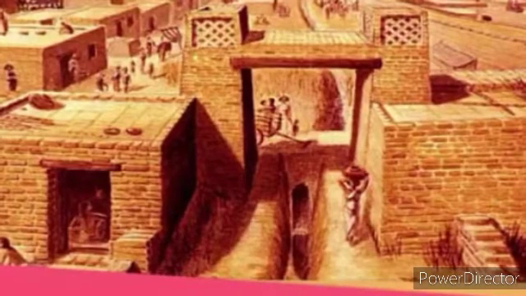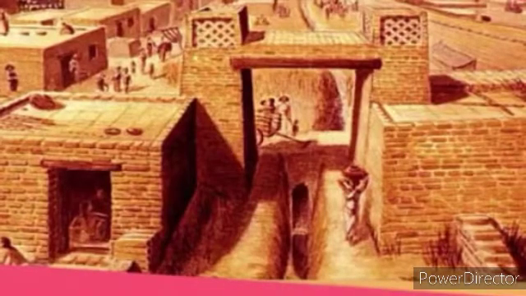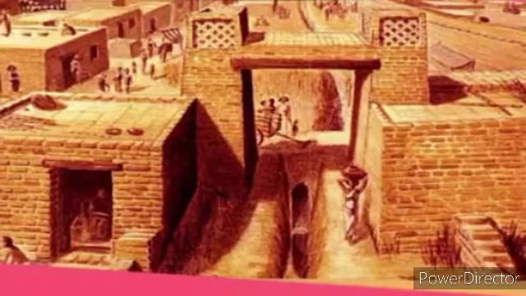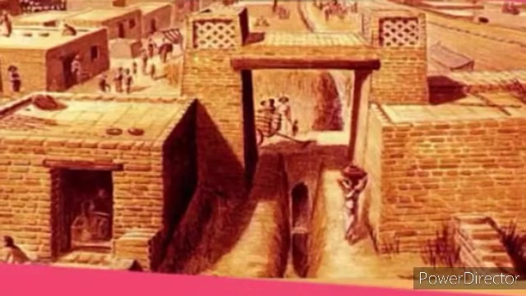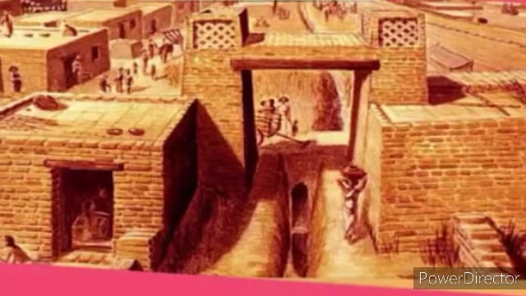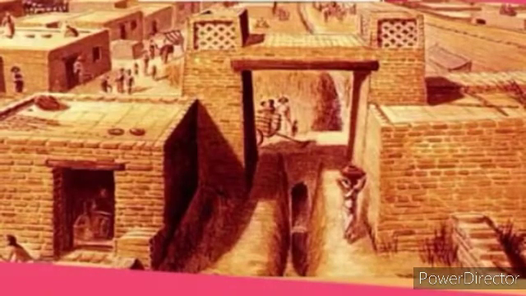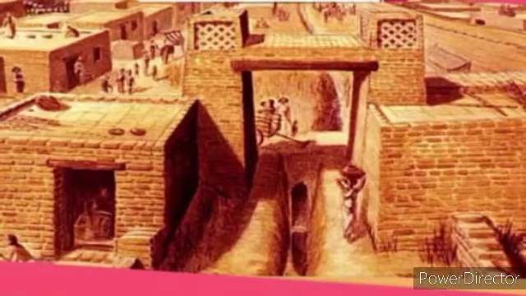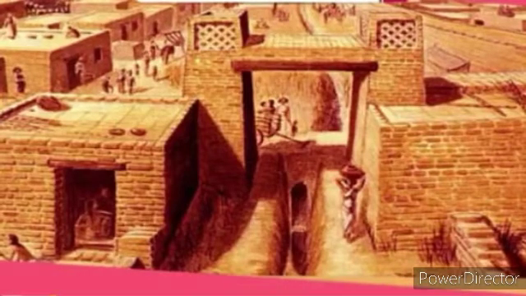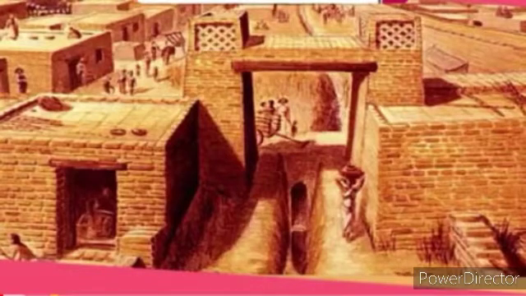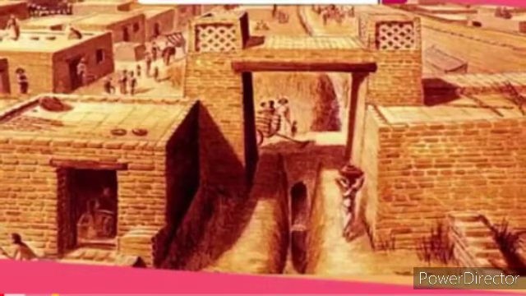But this first urbanization in India abruptly came to an end as these cities declined around 1500 BCE. The end of this civilization is attributed to excessive floods, earthquakes, and invasion of other tribes.